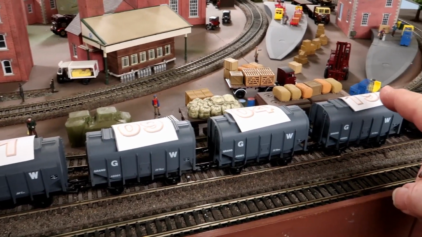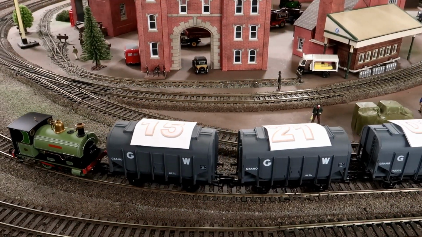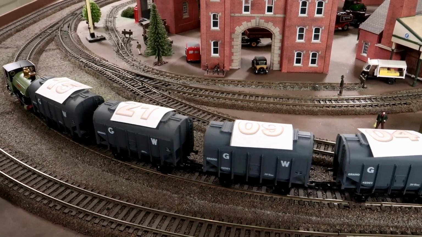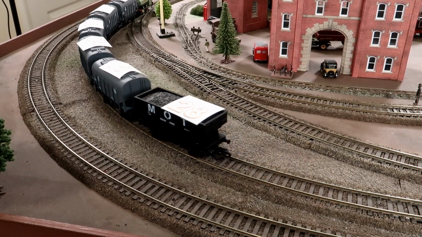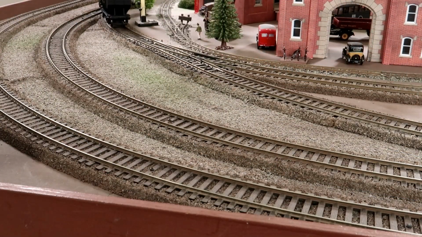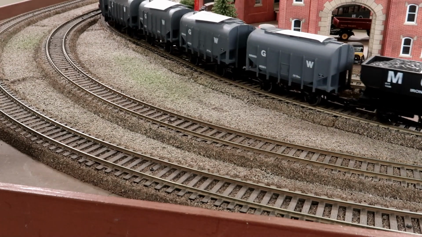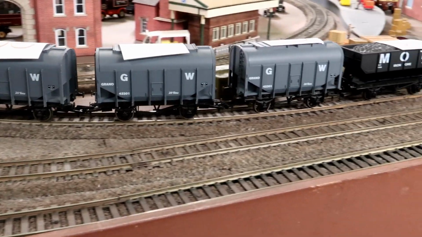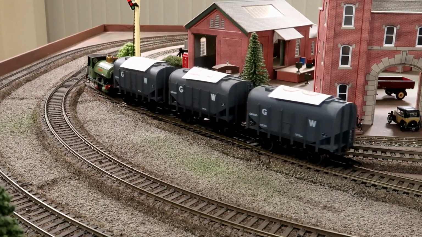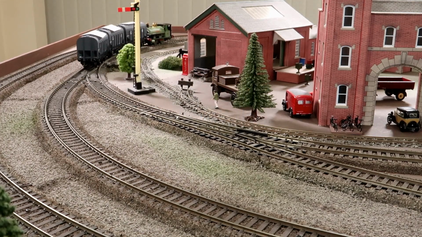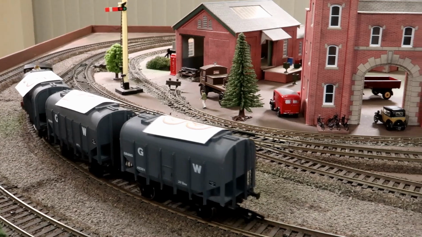I mark down each phase on the sheet, as can be seen. The wagons not required are shunted back to the reception road for now.